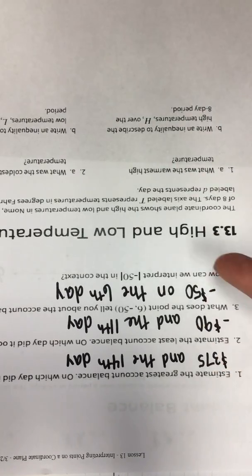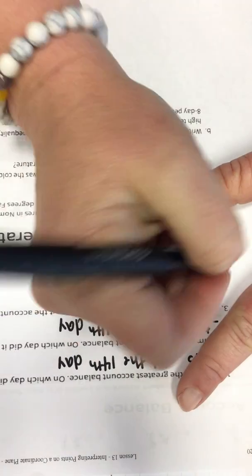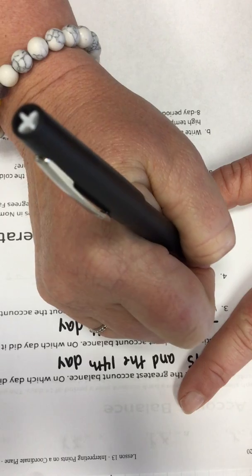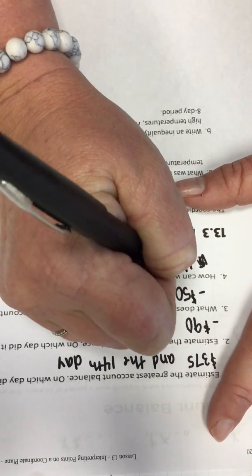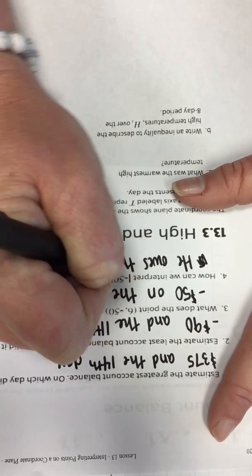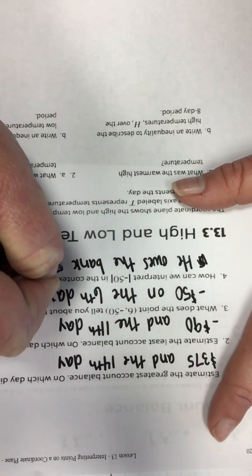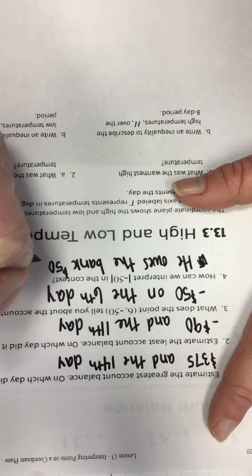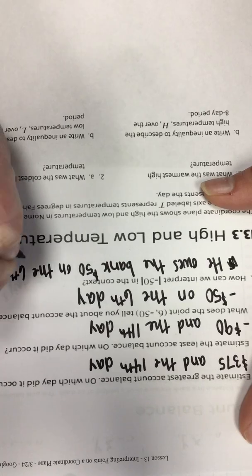So in the context of what we're talking about with money and the banking account and those 14 days, the absolute value of negative 50 would be the same as saying, let's say he owes the bank $50 on the 6th day. Okay, so that's just looking at a graph and interpreting the information on that graph.